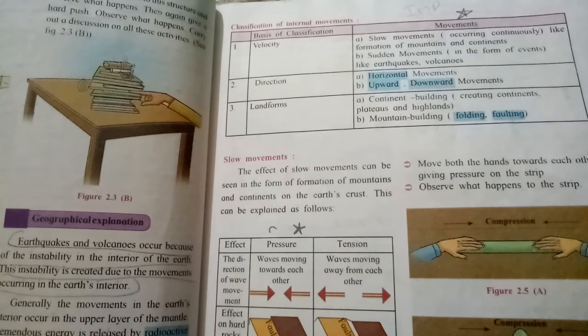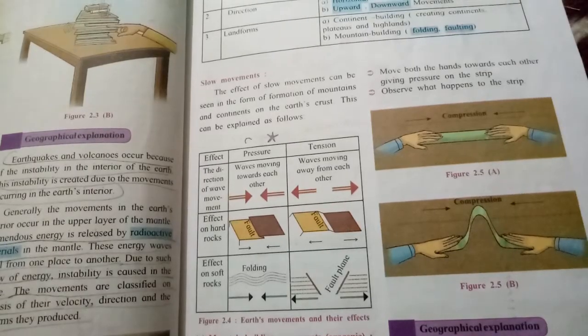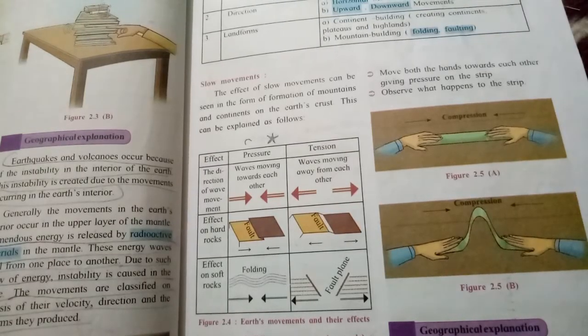Then there are also mountains you will see. Because of the shaking of the land, tension is created, and over there you will find two types of mountain: fold mountains and faulting mountains. This is the diagram in 2.4 that I have shown you and discussed also.